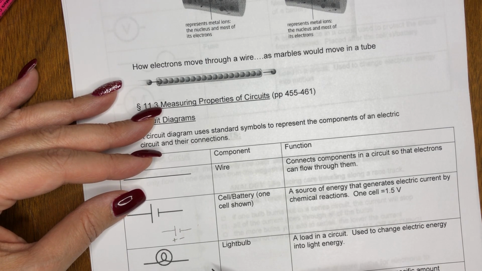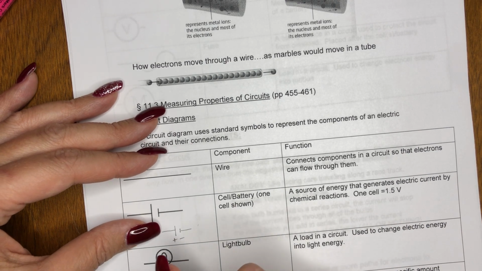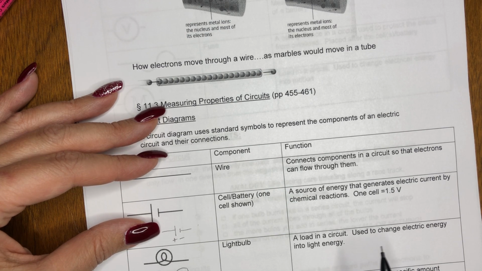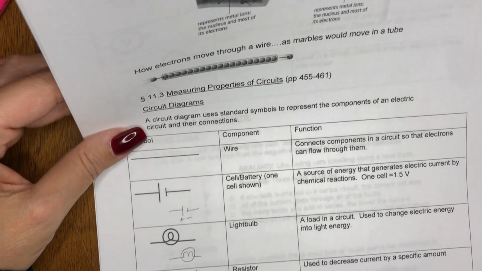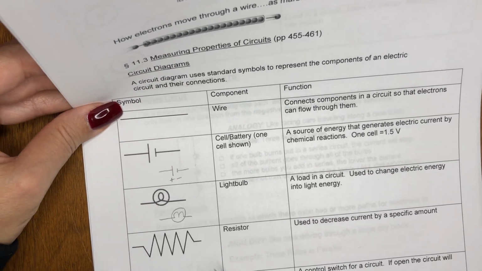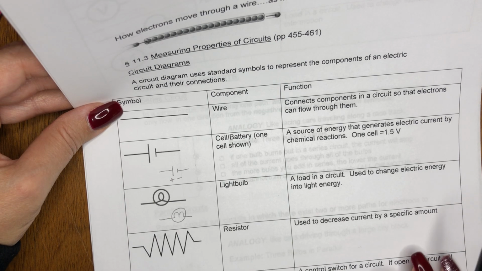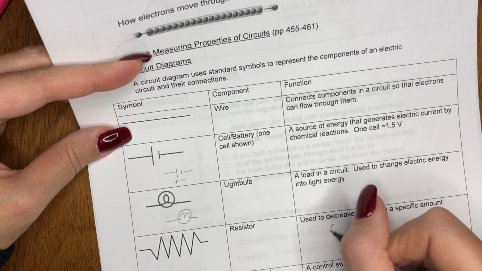Thirdly, we have a light bulb. So here's a symbol for a light bulb. Here's another one, which is just as fine. And this represents a load in the circuit, and it's used to change electrical energy into light energy. Below this, we have a resistor, and a resistor is used to decrease current by a specific amount. It's also another type of load.